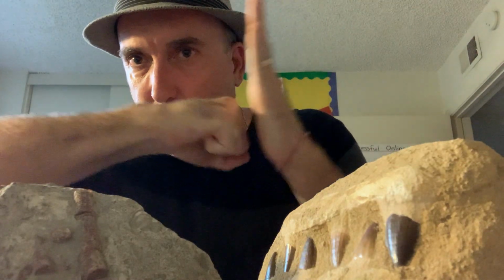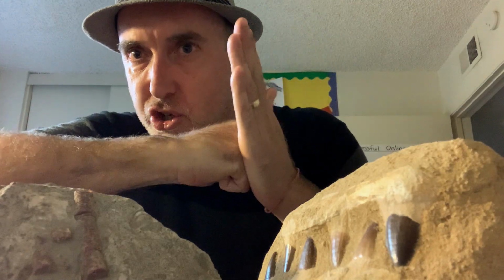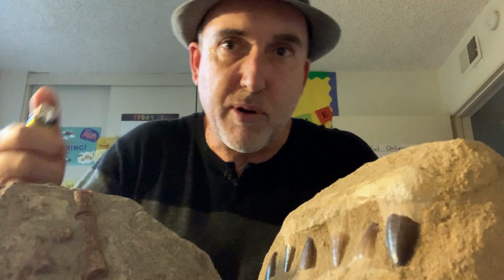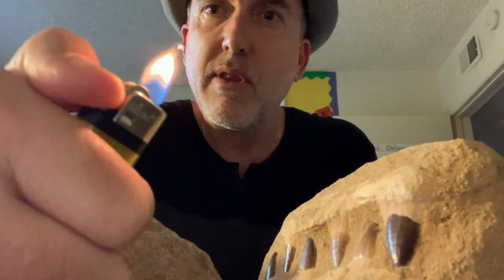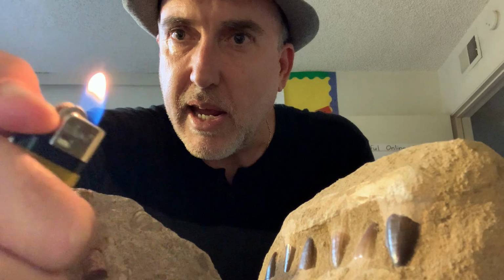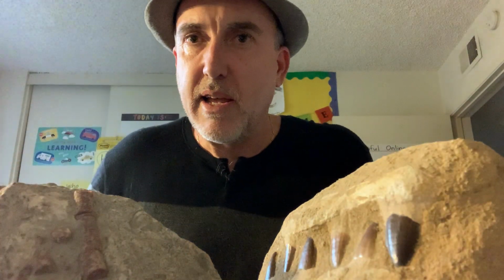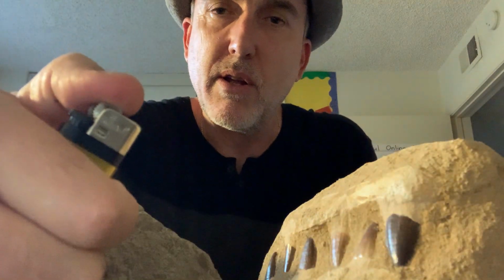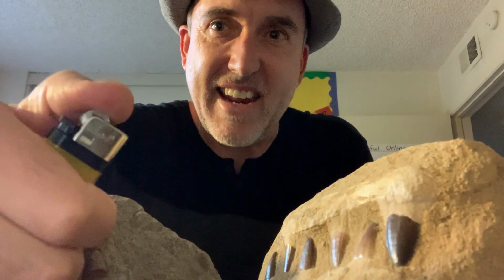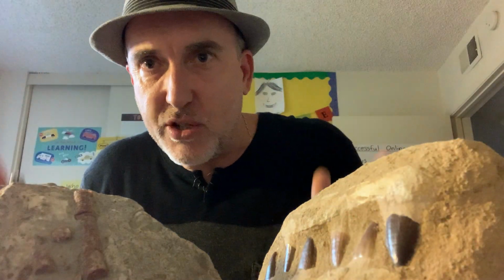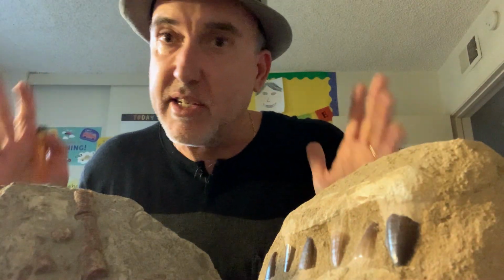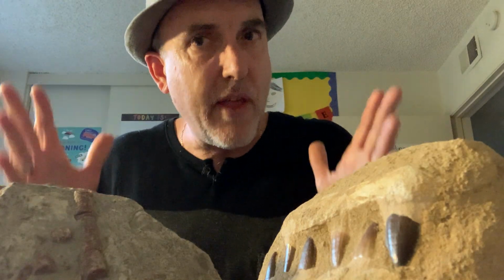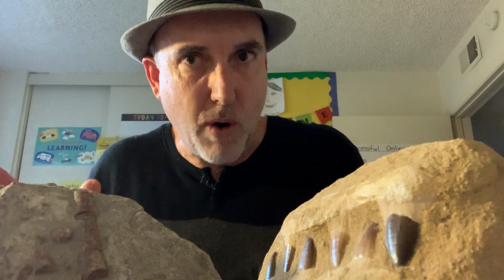One thing is pressure underneath the Earth's surface, or a combination of heat and pressure. Pressure and heat causes rocks to change. Intense pressure, intense heat causes rock to change, and then it will change into metamorphic rock.